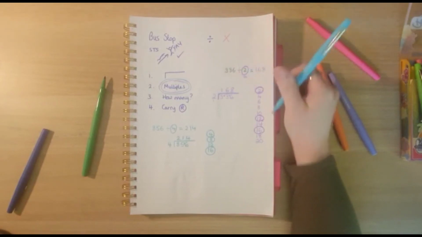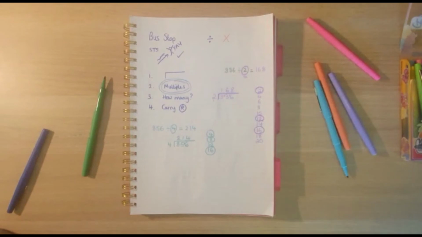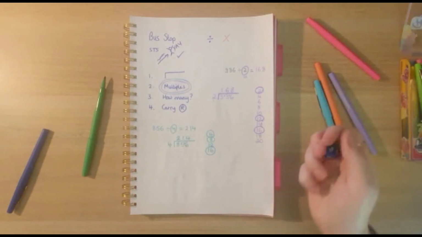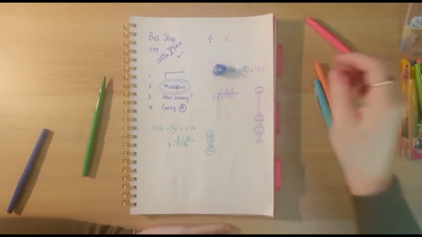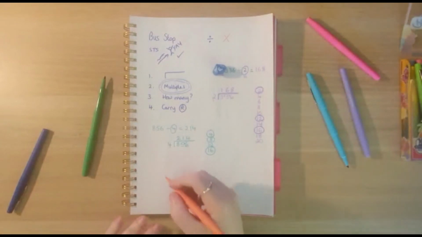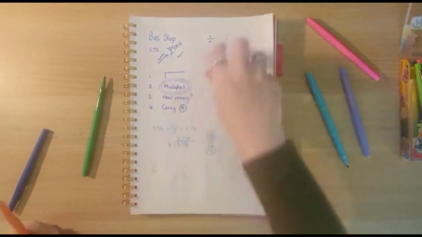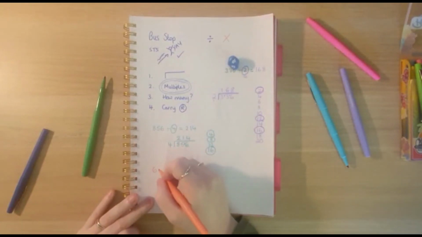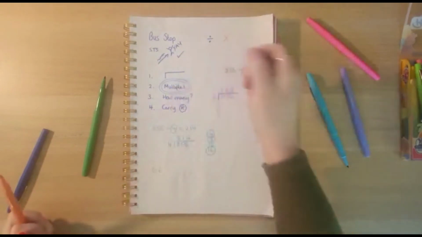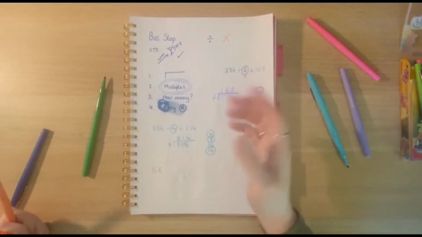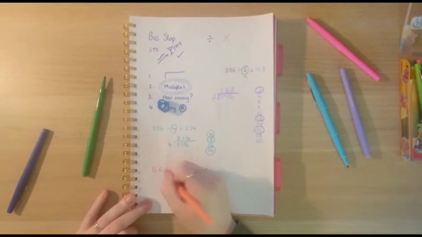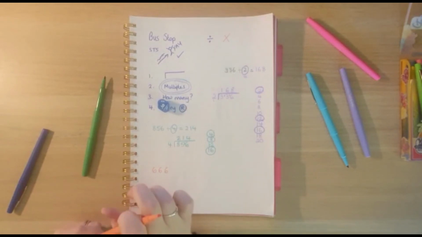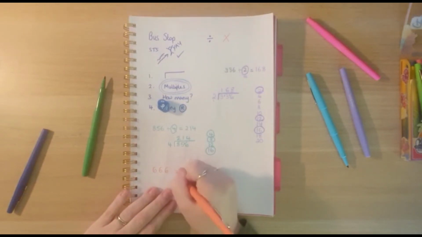All right, so what I want you to do is get your dice from your board games and things, remember? And I want you to roll it once. That gives me a 6. So I'm going to put that there. I want you to roll it twice. That gives me 6 again. Okay. I want you to roll it a third time. Really? Okay, 6. So I've got my 3 digits that I'm going to divide by 1 digit.